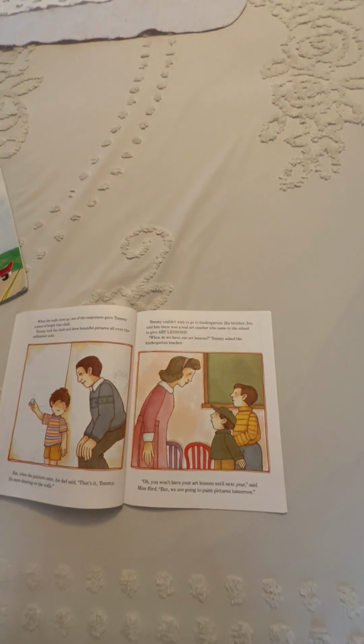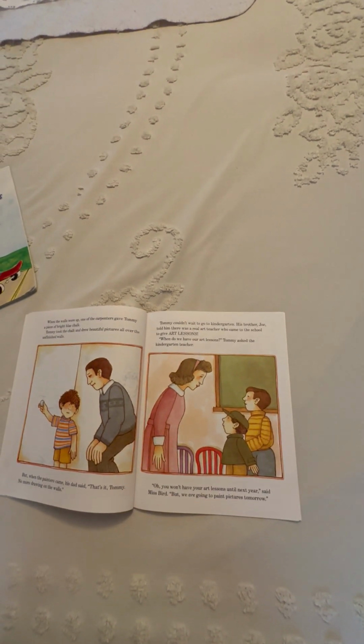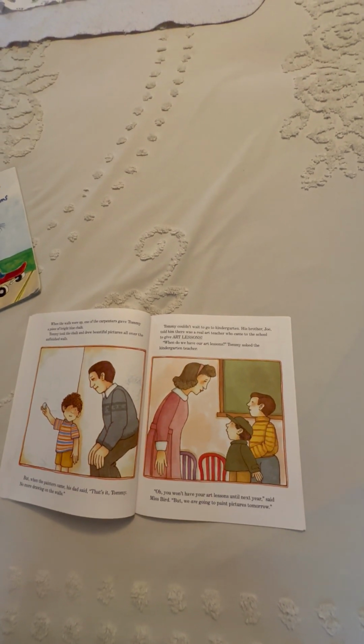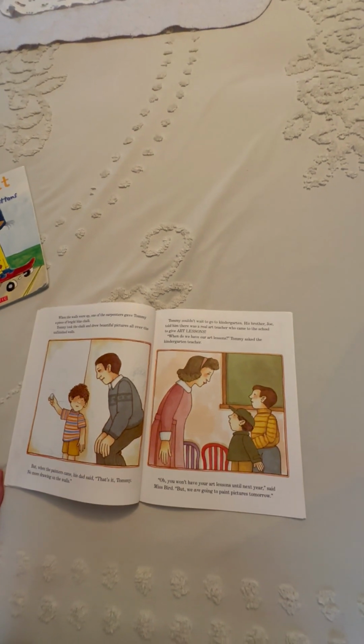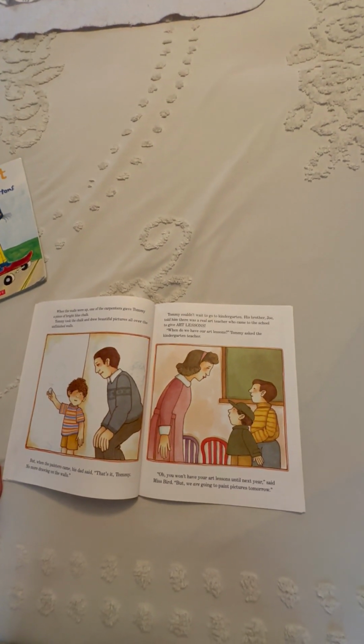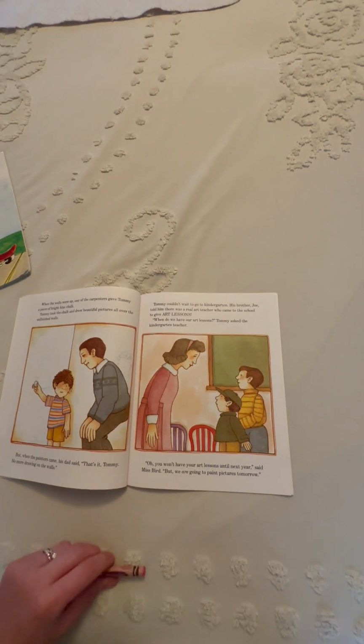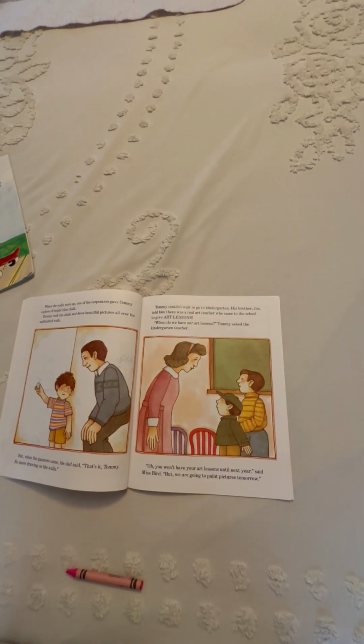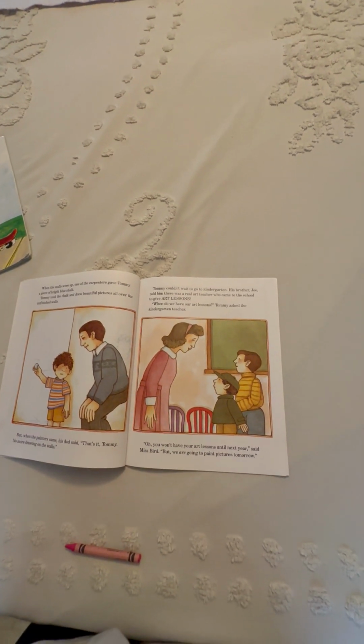Tommy couldn't wait to go to kindergarten. His brother Joe told him there was a real art teacher who came to the school to give art lessons. "When do we have art lessons?" Tommy asked the kindergarten teacher. "Oh, you won't have your art lessons until next year," said Miss Bird, "but we're going to paint pictures tomorrow."